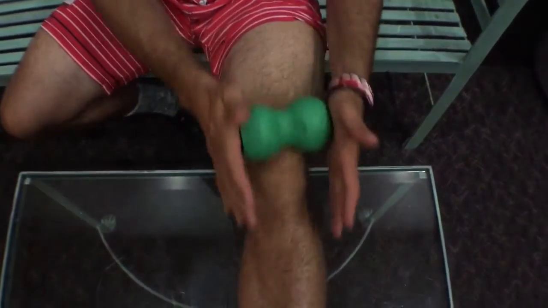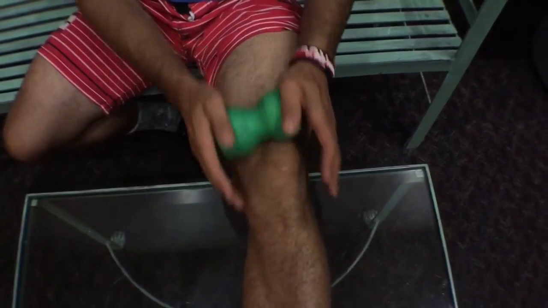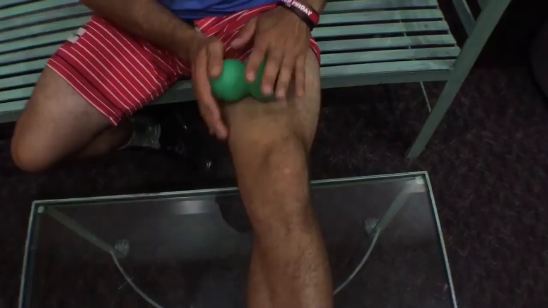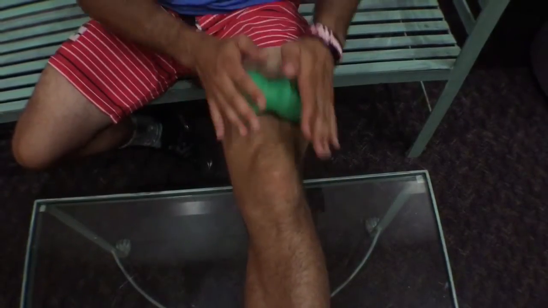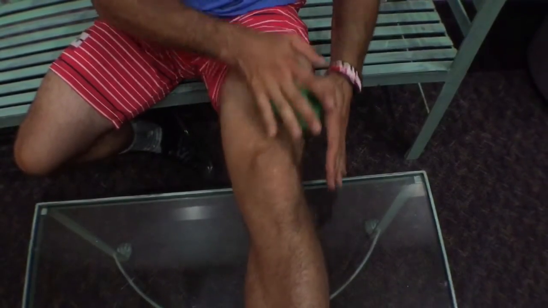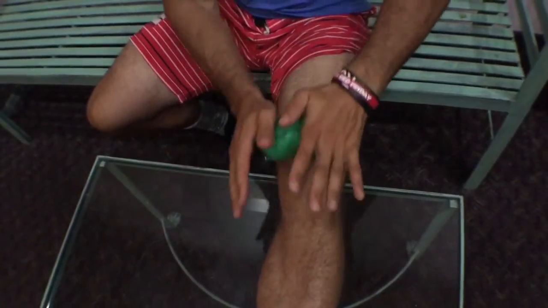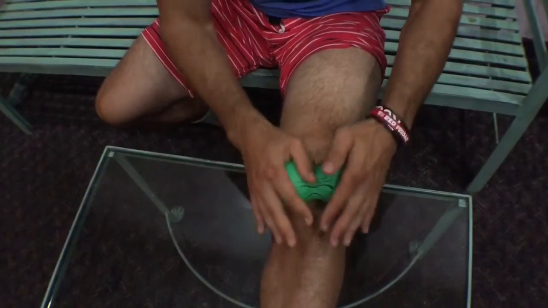The first thing I'm going to do is take a mobility device. I have a peanut type device here, or a double mobility ball, whichever way you want to look at it. I'm just going to roll my quad tissue above and below the knee. You could do any type of rolling technique you want, like a stick, or a roll on the ground like you would any other time.